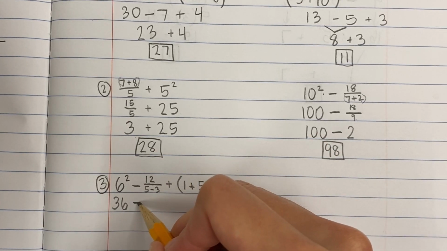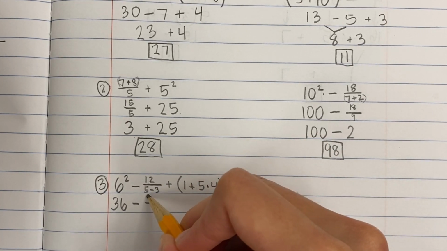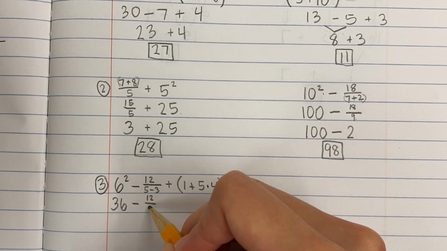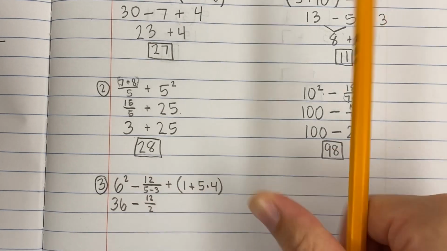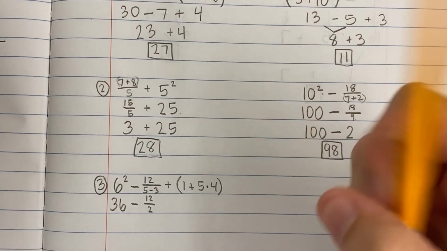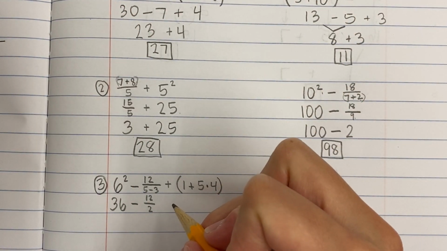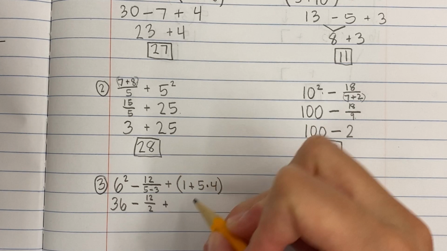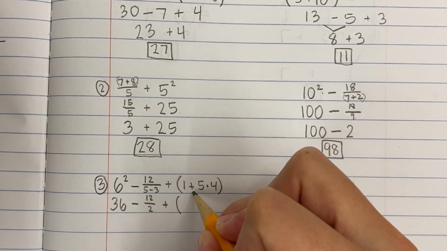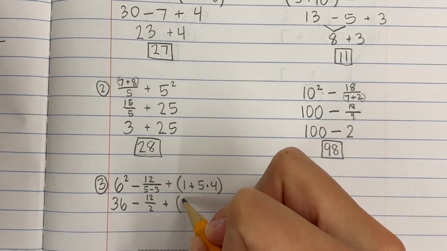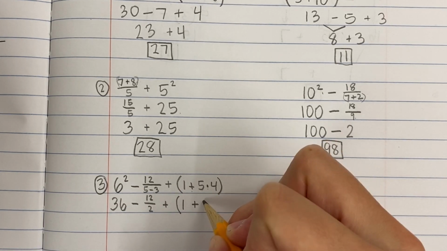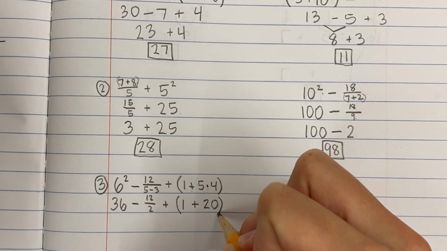Okay, I'm going to bring down my subtraction sign. Here in this fraction, I have a 12 on top, the 5 minus 3 on the bottom. I'm going to simplify. 5 minus 3 is 2, right? You just use your fingers, 5, take away 2, it's 3. Take away 3 is 2. Okay, and then I have this set of parentheses. And in the parentheses, I have addition and I have multiplication. So we do multiplication first. 5 times 4 is 20.